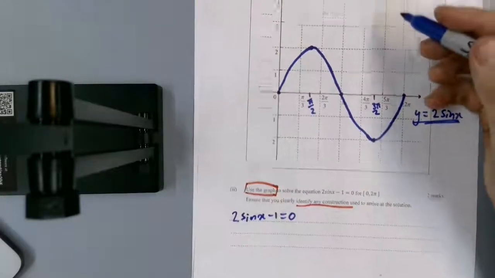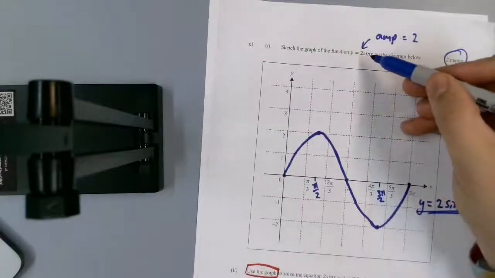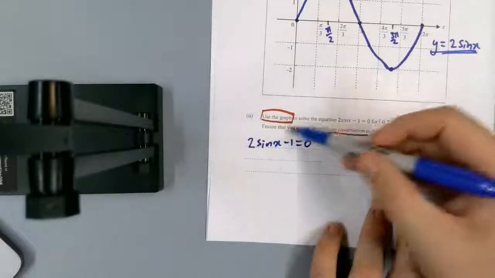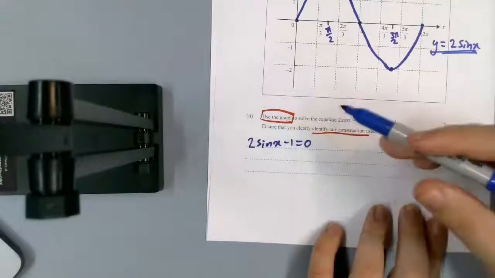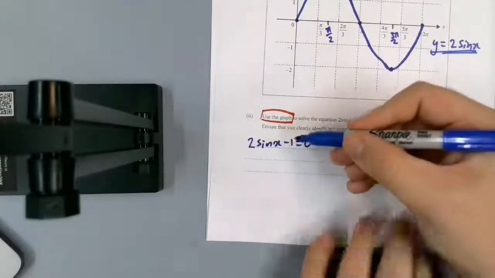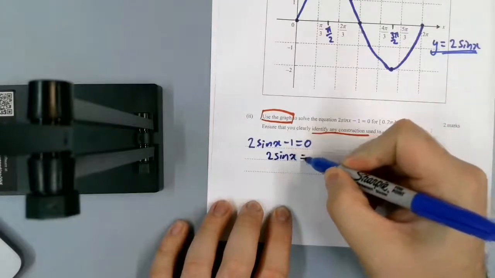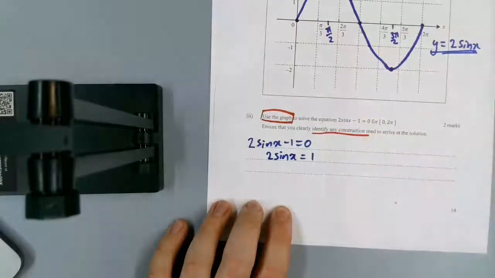You'll notice up here, our original function that we're given is 2 sine x. So I am trying in my head to think about how I can manipulate this equation to have 2 sine x equals something. That's just by moving the 1 to the other side. So I end up with 2 sine x is equal to positive 1, just using your basic equation stuff.